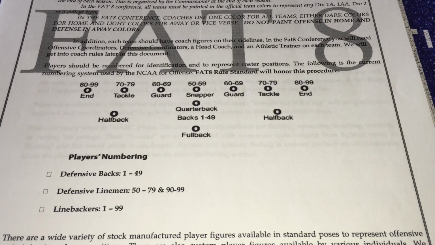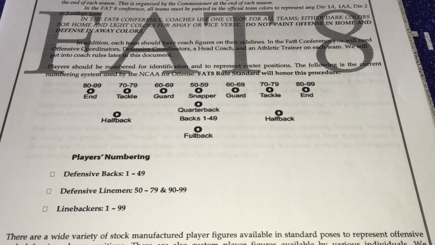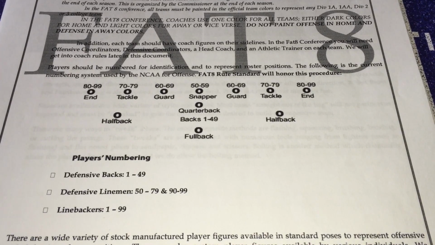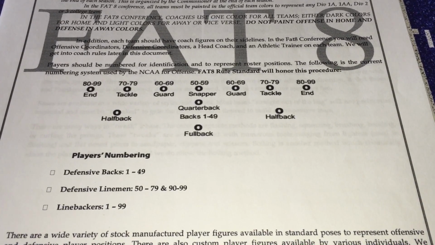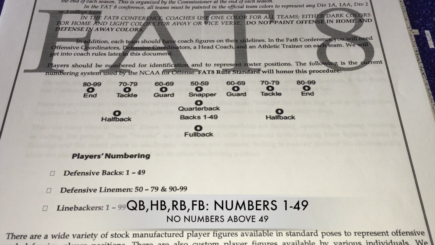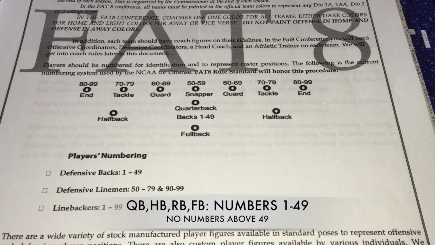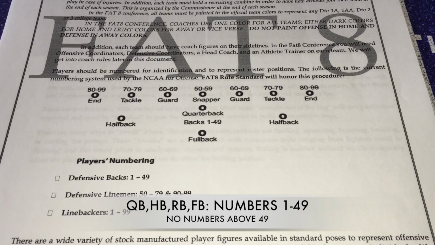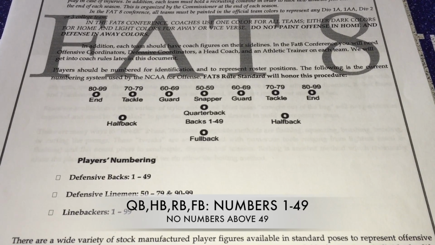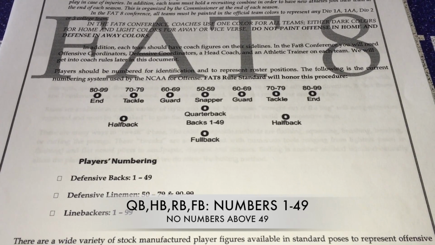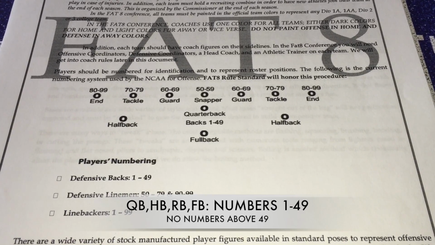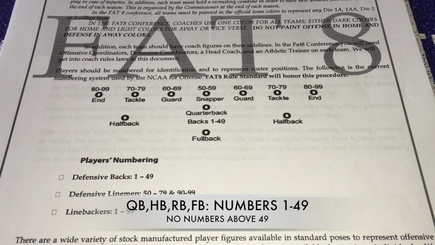Now, the 2017-2018 season has made some changes. So I'm going to go through these really quickly so I can point these out. I'm going to start with quarterbacks, halfbacks, running backs, fullbacks, right? Their number designation is 1 through 49. Okay? Your offensive backfield cannot have a number higher than 49. 1 through 49. That is it.